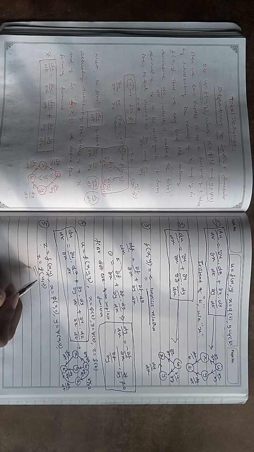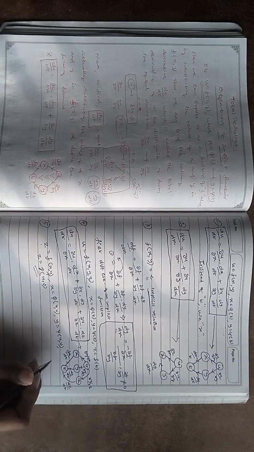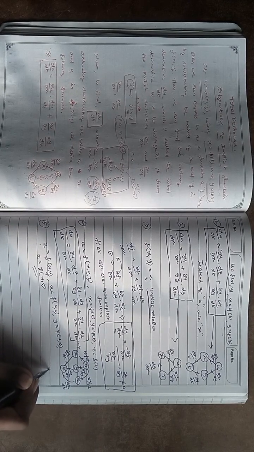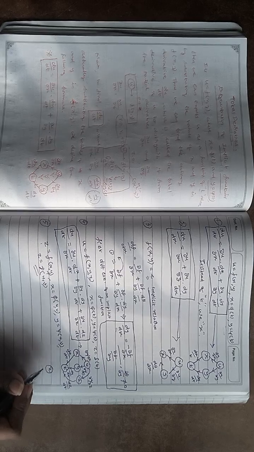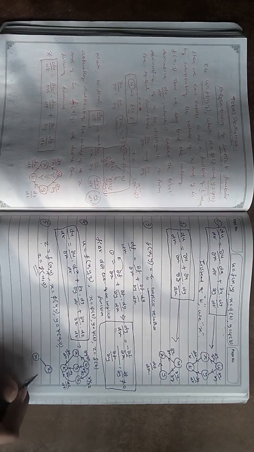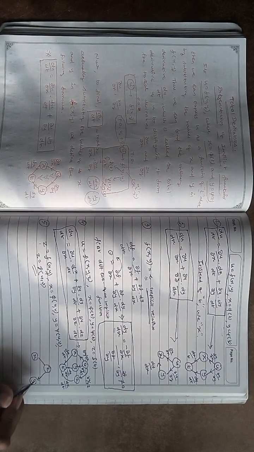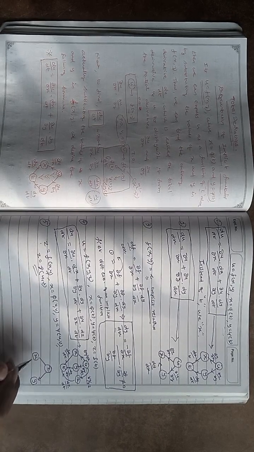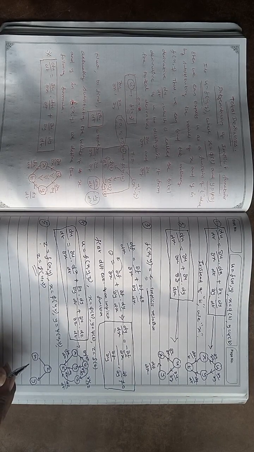Now for this we can make a diagram. First we have z. z depends on x and y, and both x and y depend on u and v.